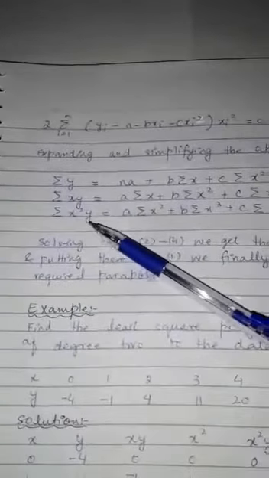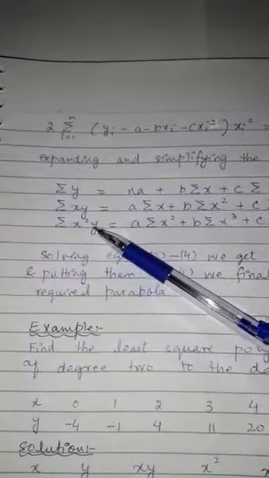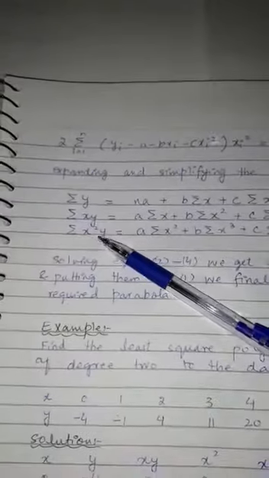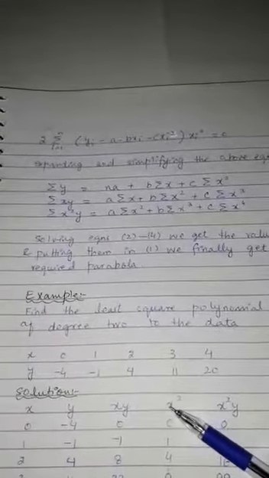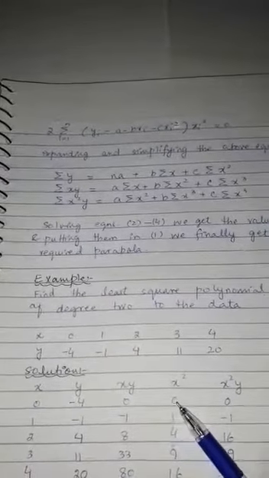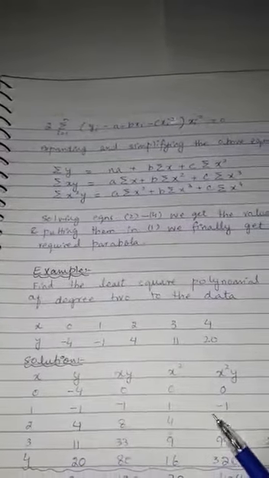And over here you can see that there is a column x square y as well, right? So what you will do, multiply the column x square with y in order to get x square y. Over here you can see that 0 into this 0, 1 into minus 1 is minus 1, 4 into 4 is 16 and 9 into 11 is 99 and this 320, right? So you will be getting this x square y.